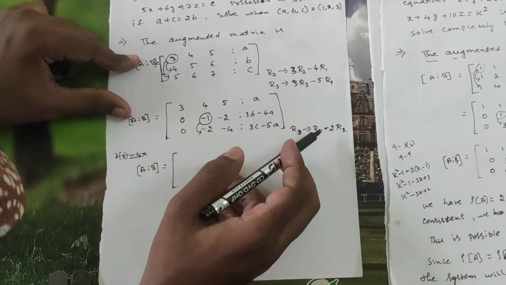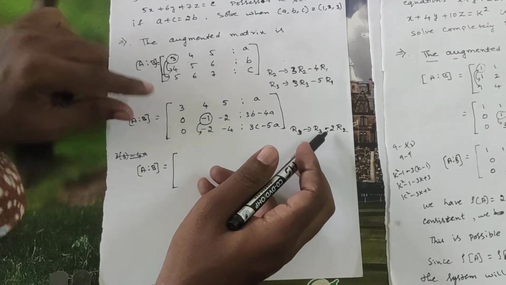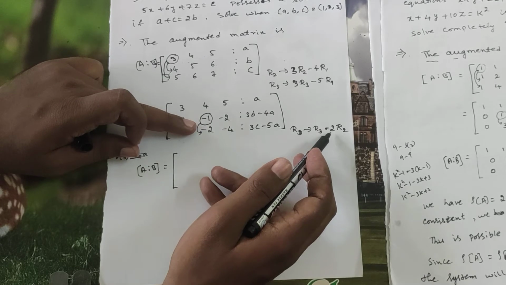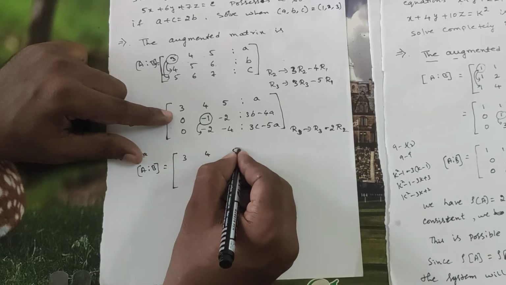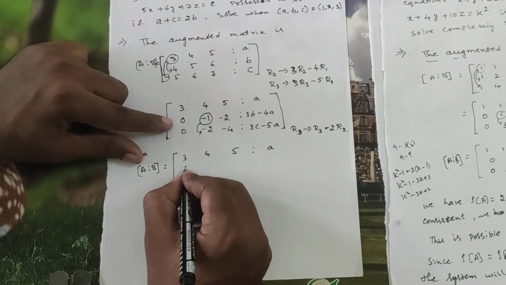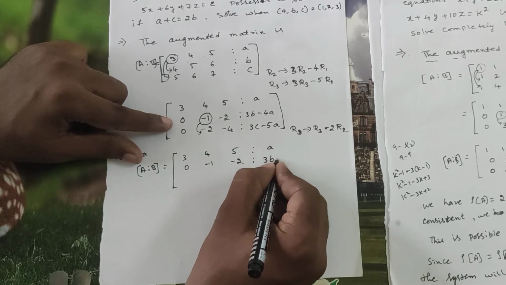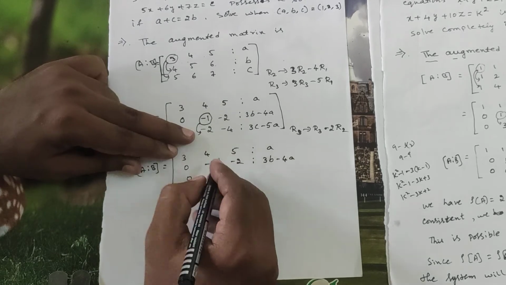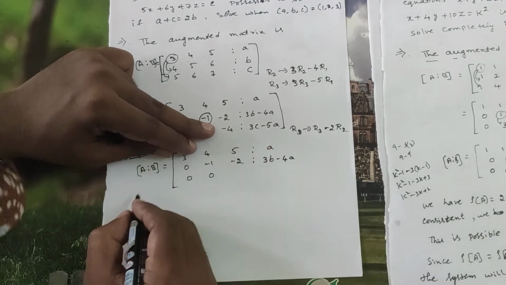Here minus into minus is plus, so here minus 2, and minus 1 multiplied gives plus 1, plus 2, so this term becomes 0. Now 3 4 5 is A, 0 minus 1 minus 2 is 3B minus 4A, 0, and here this term becomes 0.